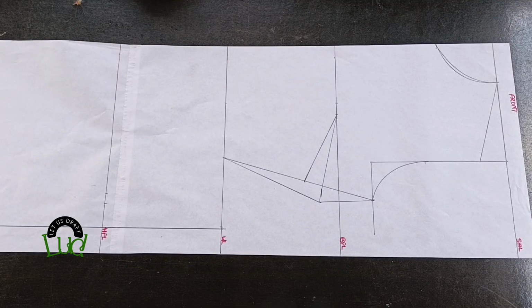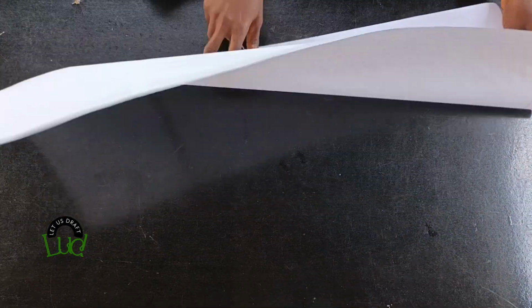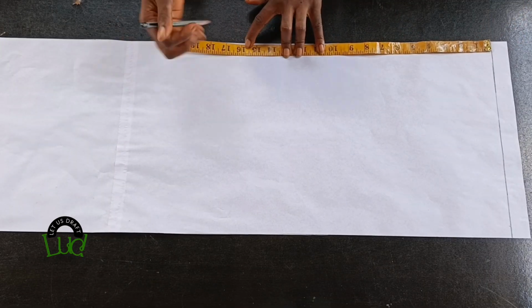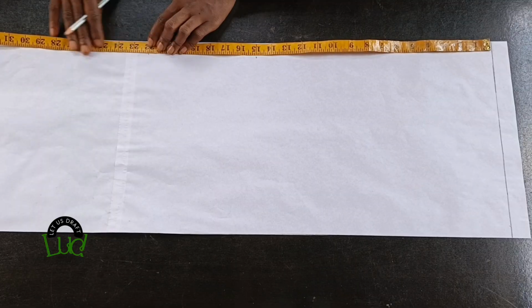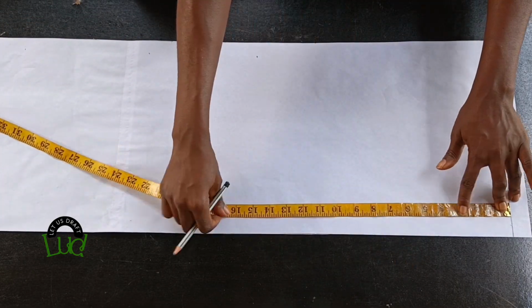So I'm going to keep this aside, then we work on the back pattern and come back to the front pattern. And on this pattern paper, I already have a starting point line, which serves as the shoulder line. Then I'll be going down to the waistline, and then to the hip line, then to the jacket length, which all of this is just 2 inches shorter than what I used on the front pattern.